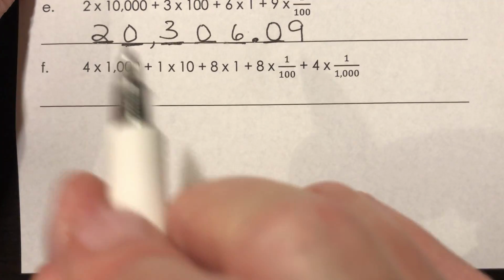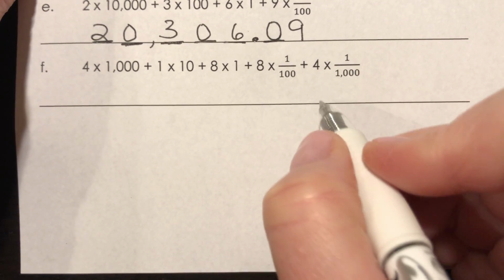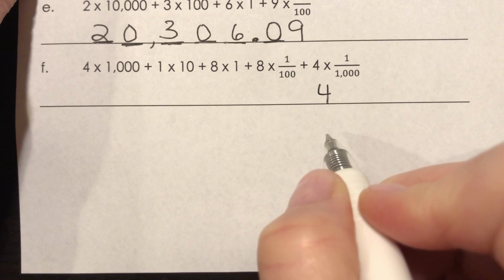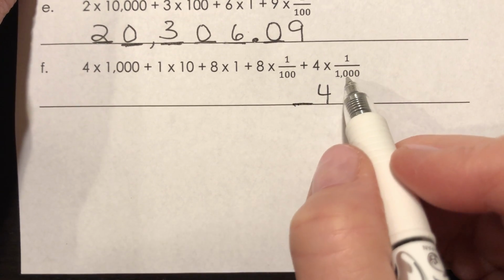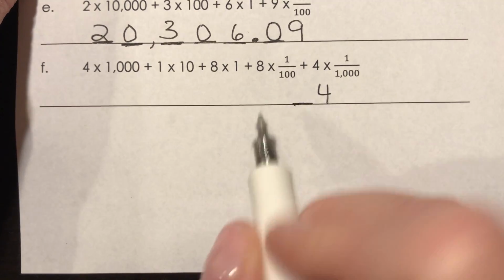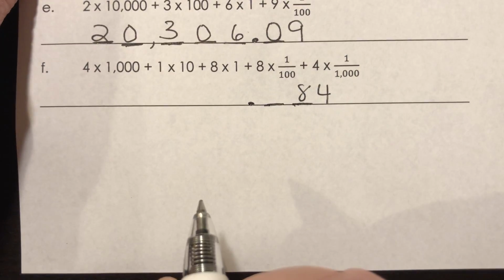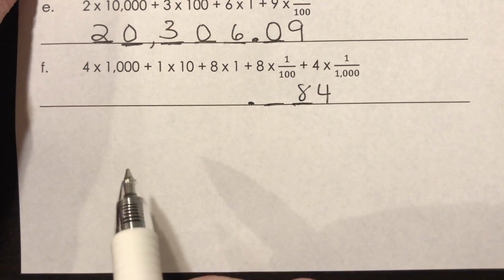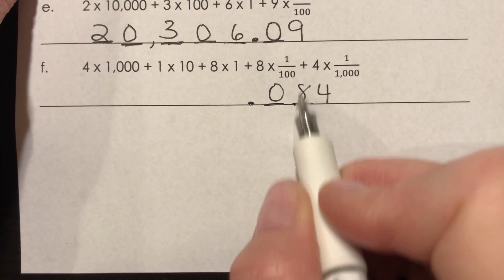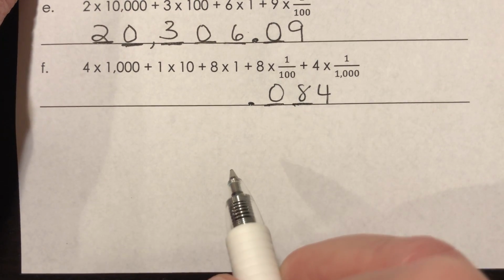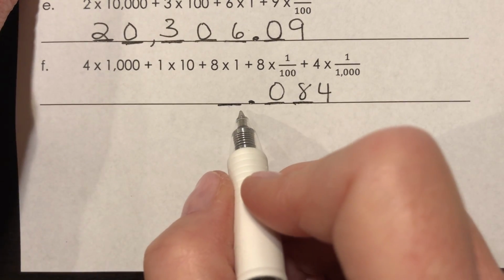All right, last but not least, we're going to start over here. I have 4 times 1/1,000. So this 4 should be in the thousandths place. The next place over from the thousandths place is the hundredths place, and I do see 8 times 1/100. The next one over before the decimal point would be the tenths place, and I do not see anything multiplied by a tenth. That means I'm going to put a 0 in the tenths place, because if I didn't, then the 8 wouldn't be in the hundredths place, and the 4 wouldn't be in the thousandths place, so it is necessary.